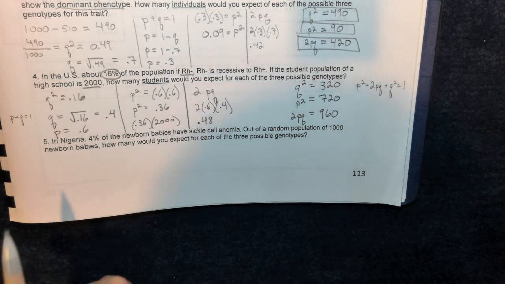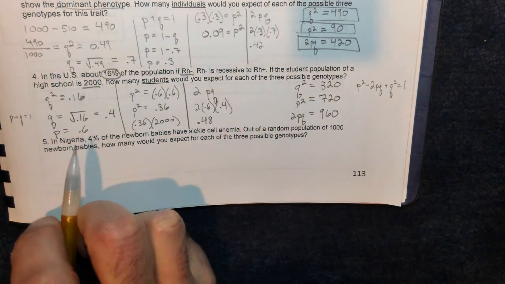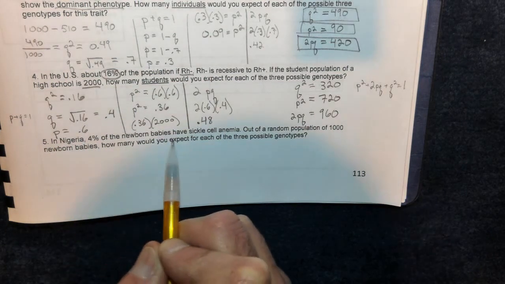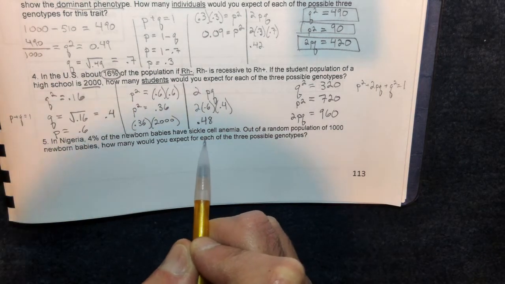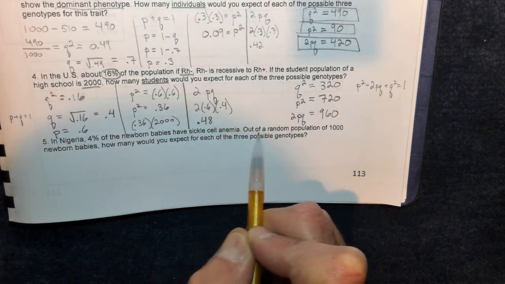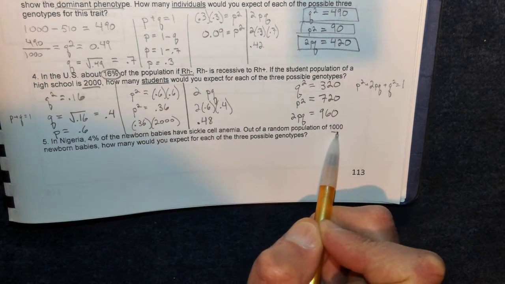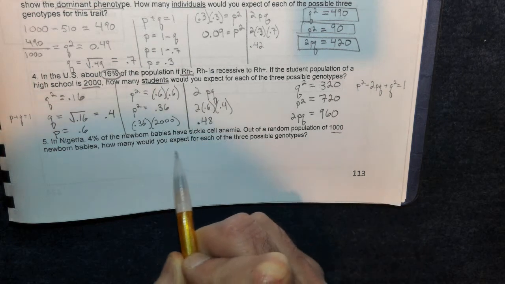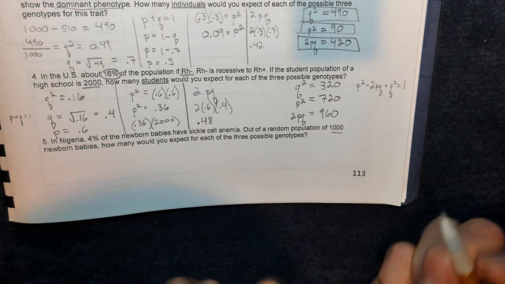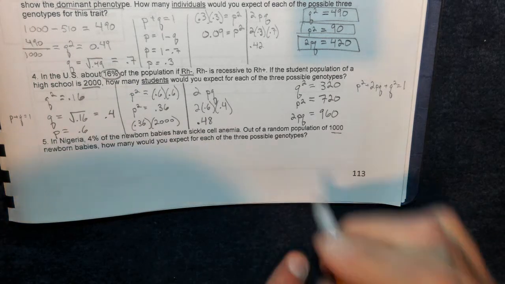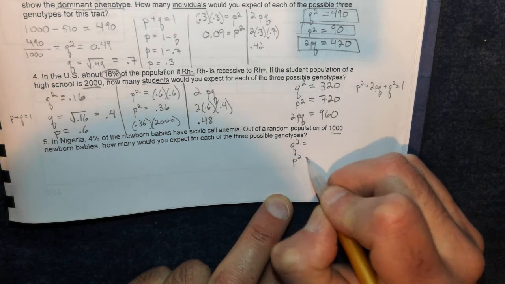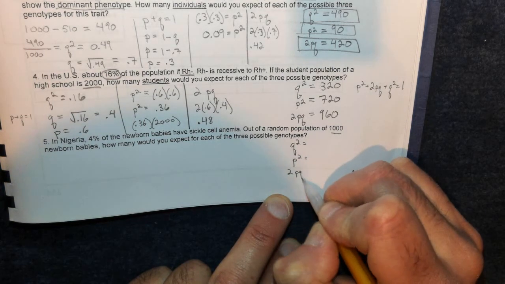Okay, last question is saying that 4% of Nigerian newborn babies have sickle cell anemia. That's a recessive condition. Out of a random population of 1,000, how many would you expect for each of the 3 possible genotypes again? So again, they're asking us to do q squared, p squared, and 2pq.